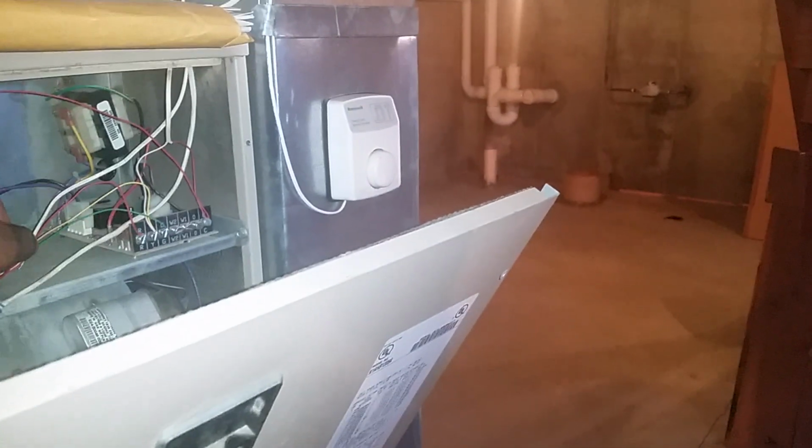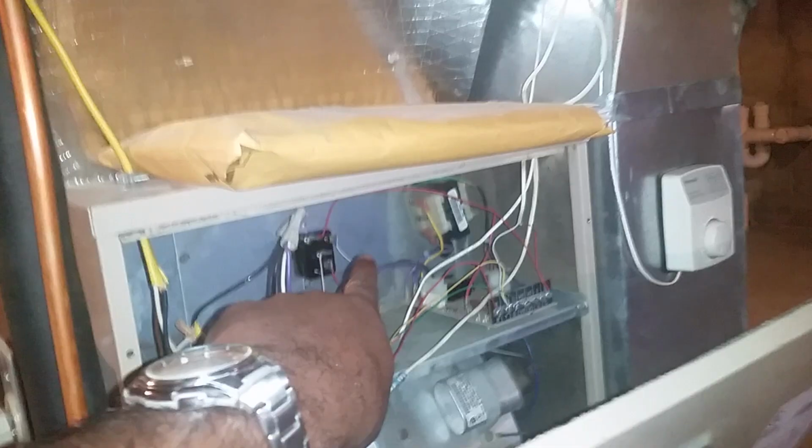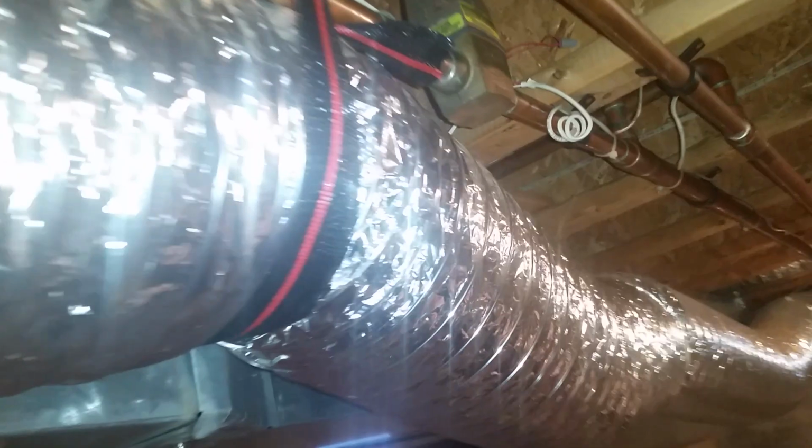The thermostat calls for heat. That message goes to the relay switch. The relay switch passes that message to the zone valve. The zone valve opens up the zone. Once the zone is open, the zone valve sends a message back to the relay saying the zone is open, and then the relay sends a message to the boiler to fire off the boiler. So that's the way all these systems are connected.